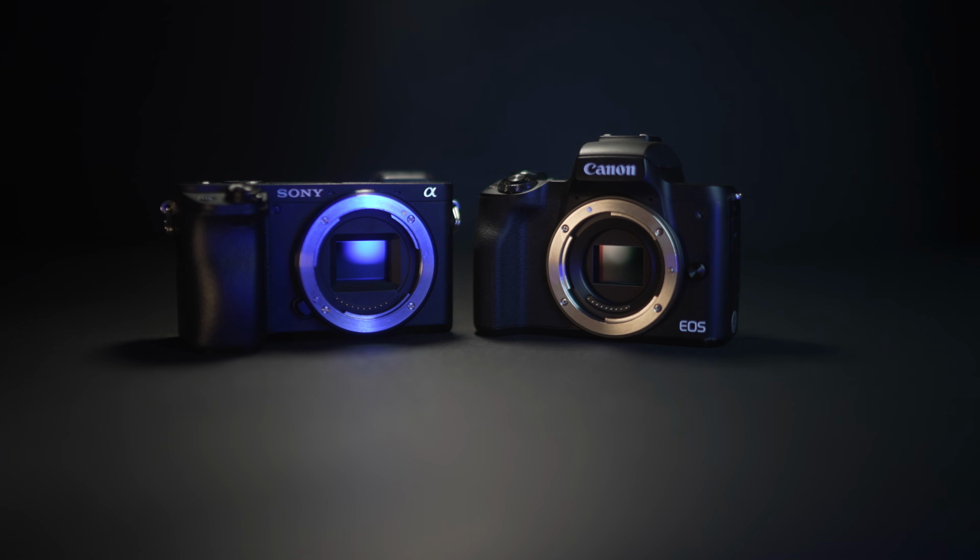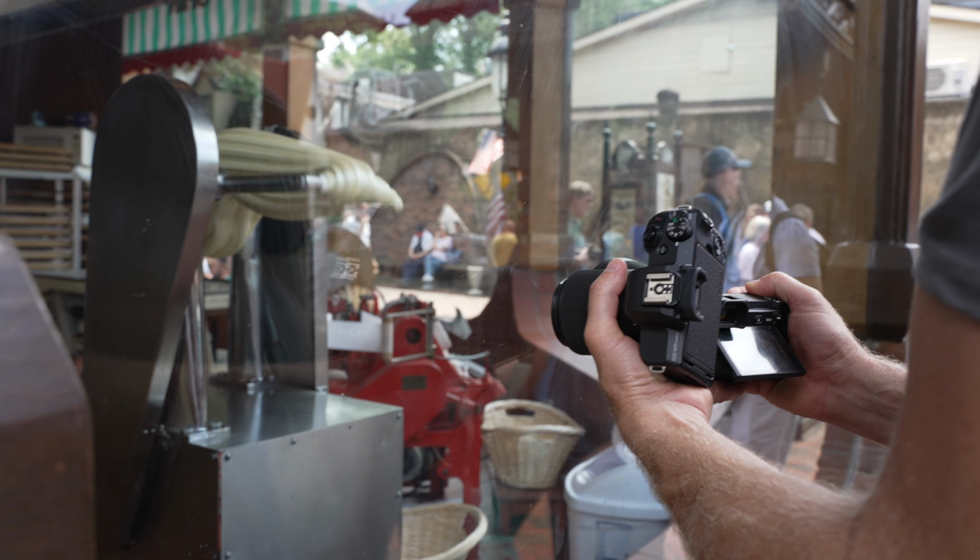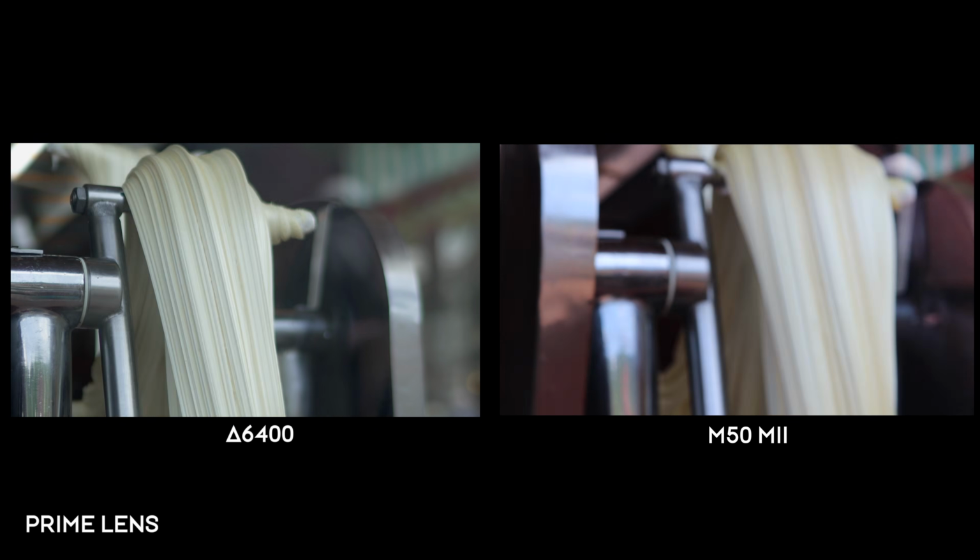So it only makes sense for me to compare the winners of both of those matchups to each other for the ultimate championship. I'll leave a link in the description for both of those videos, but for now, let's proceed forward with the Sony a6400 versus the Canon M50 Mark II.